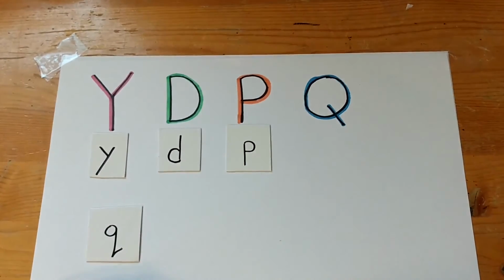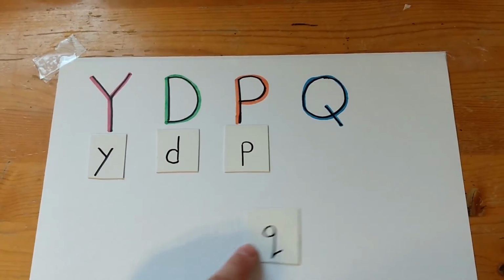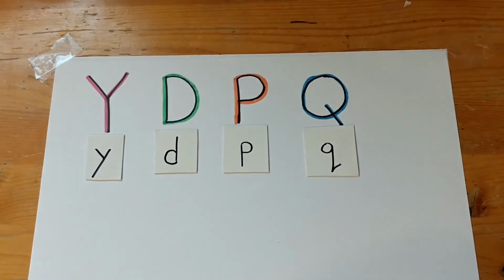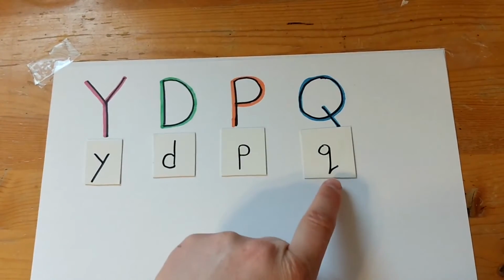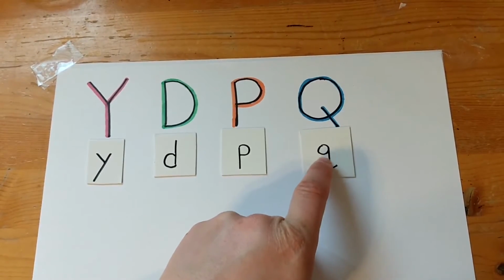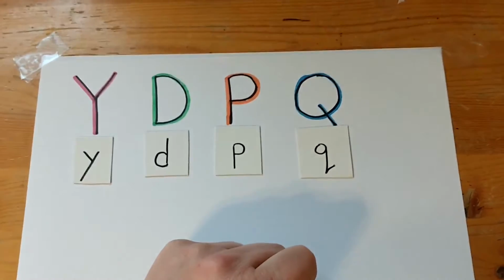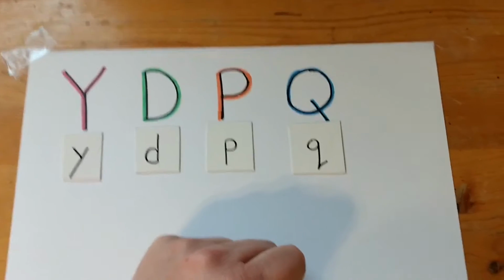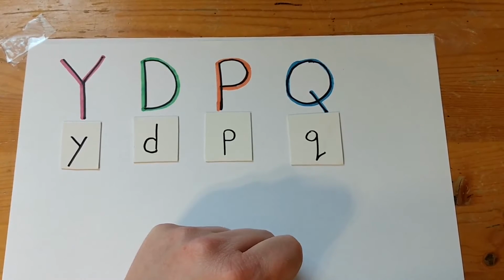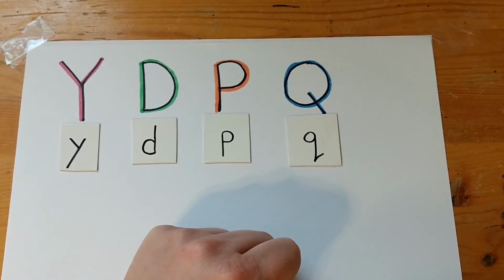Now Q, that'll be really easy. There we have Q. Now Q is interesting because sometimes Q looks like that, where it kicks up its leg, but sometimes it just looks like a number 9. I don't know why. It's just like that. Words are funny. Letters are funny. It's just really weird. And we're going to learn it together.